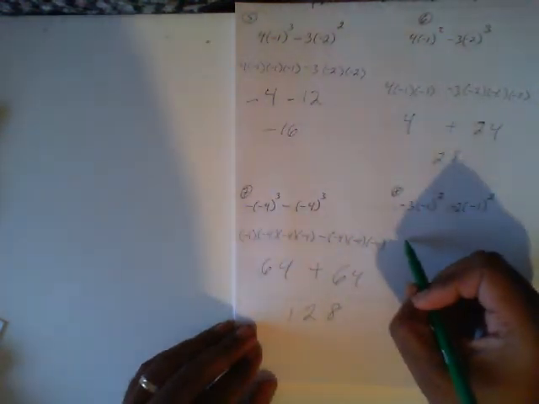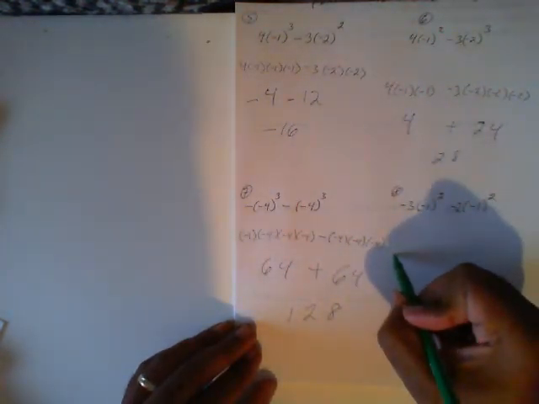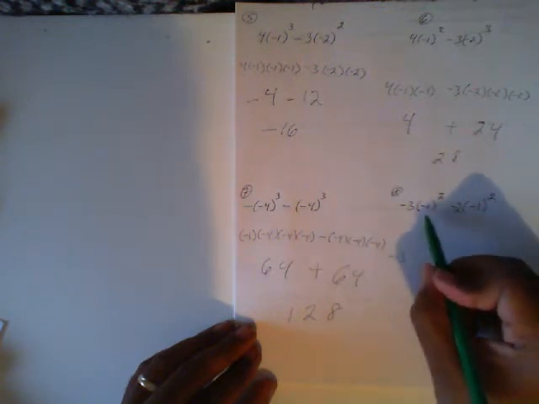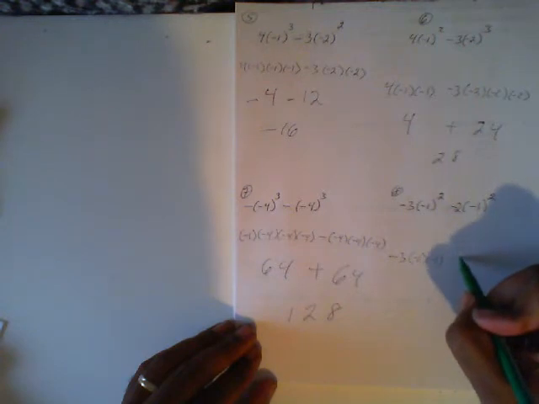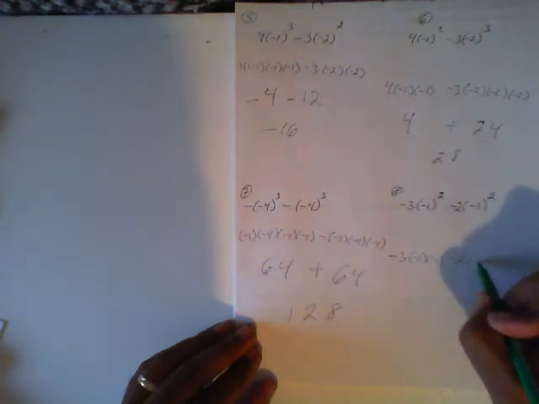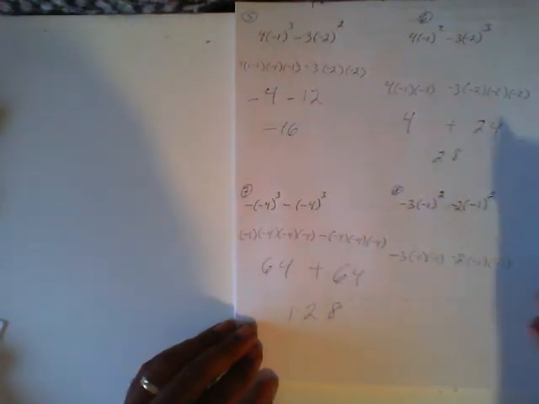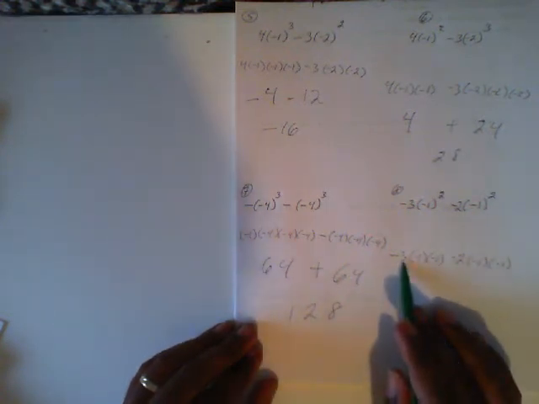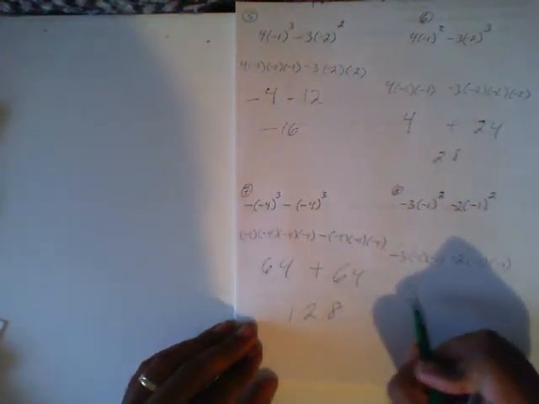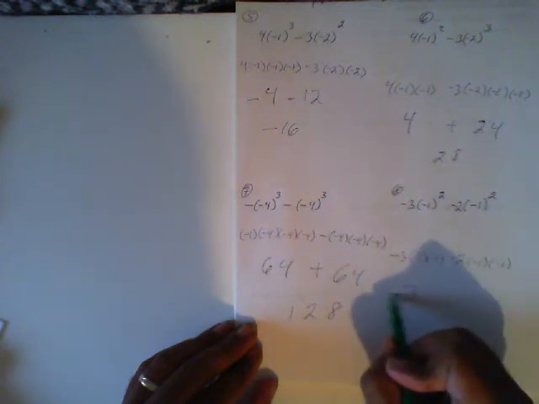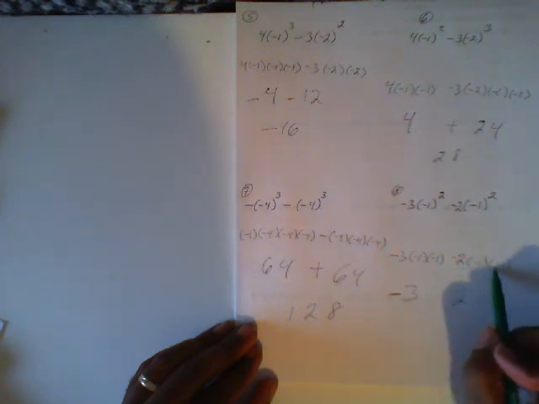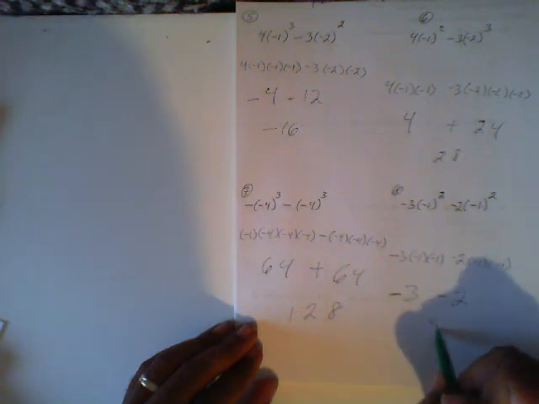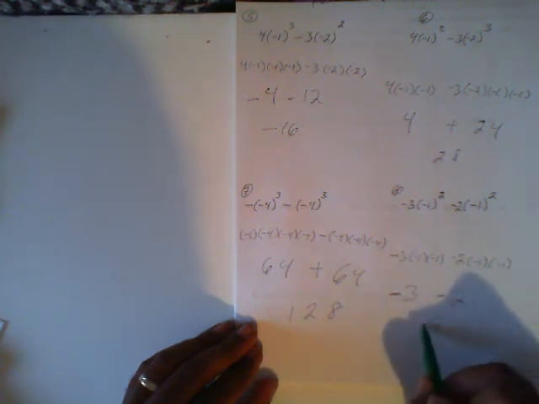Number 8. We have a negative 3, and we expand this into negative 1 times negative 1. Next we have a negative 2, and we'll expand this into a negative 1 times negative 1. Let's multiply. This will basically be 3 times 1, which is 3. We have 1, 2, 3 negatives, so that'll be negative. 2 times 1 is 2, and we essentially have 3 negatives here, so that'll be negative. And same signs will add. We get 5, and I use the sign of the bigger number, negative 5.